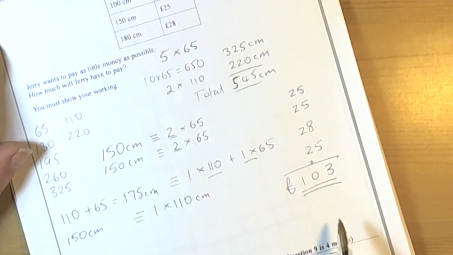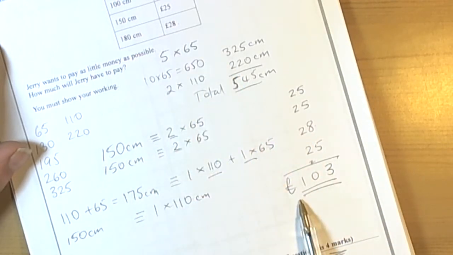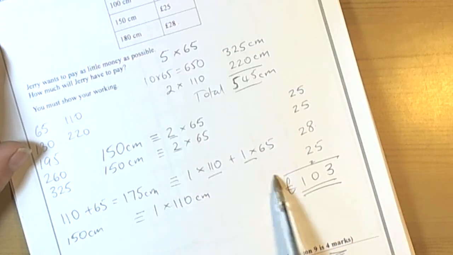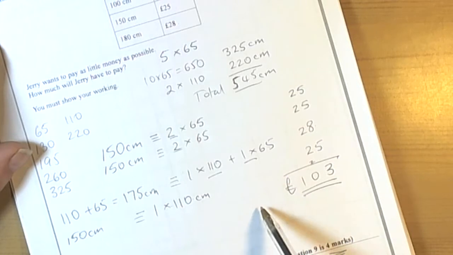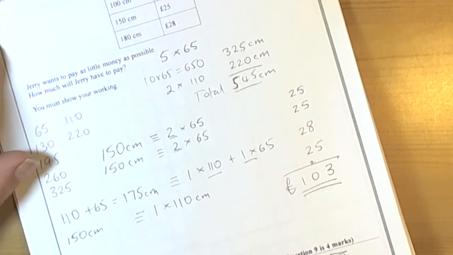It's worth 4 marks. I could take the risk because I've shown loads of workings out here, and that will at least give me 3 marks, and I could come back at the end if I've got time to just have a check and try some different combinations. I'm fairly confident that I've maximised my use.